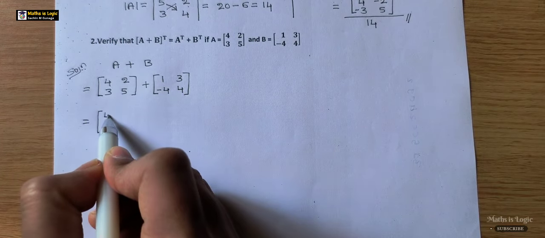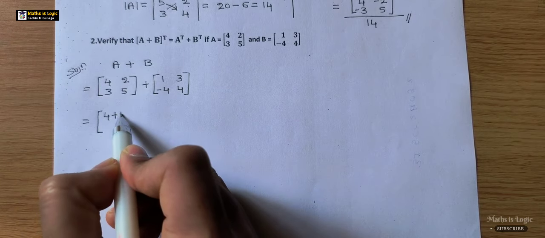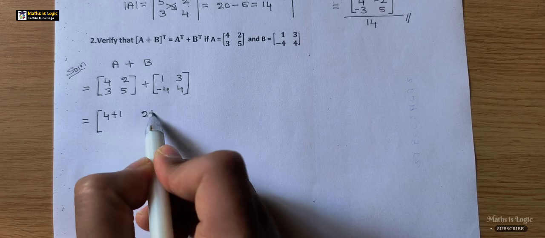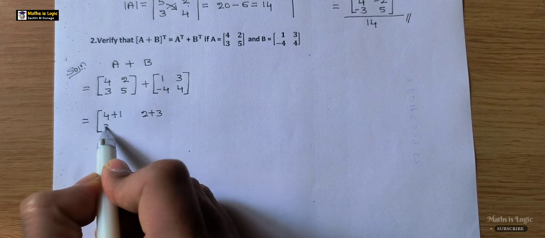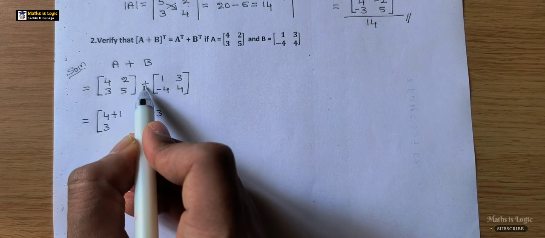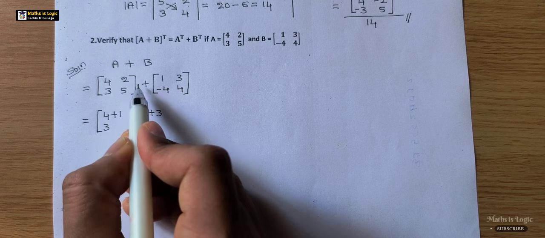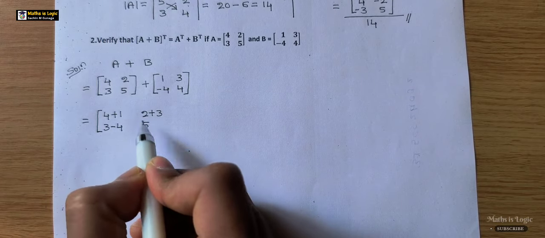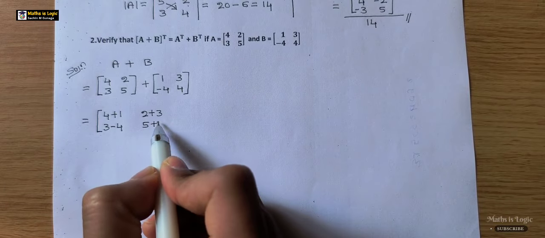So 4 plus 1. Okay, next 2 plus 3. Next 3, outside positive sign, inside negative sign, so plus into minus is minus 4. And next 5 plus 4.